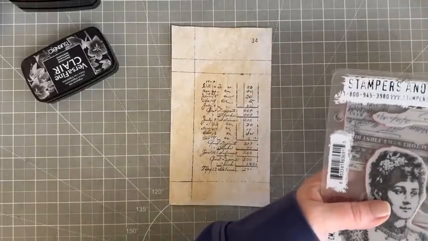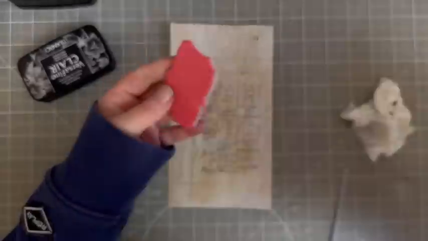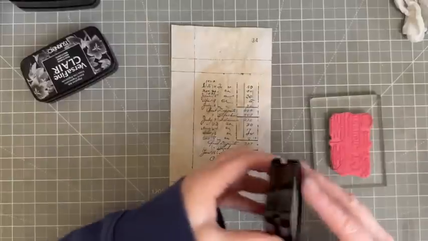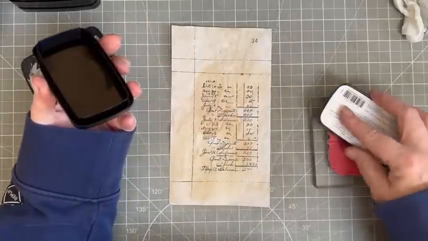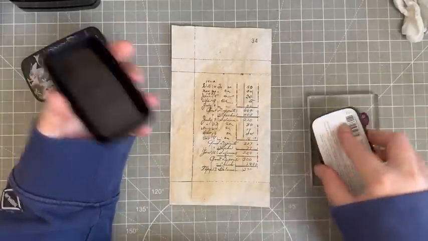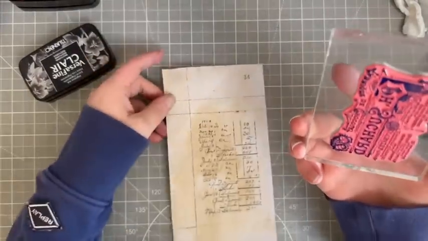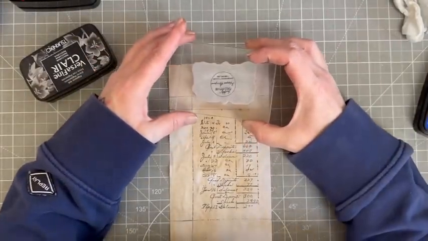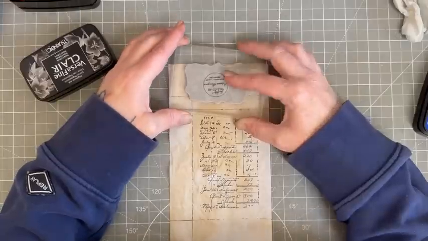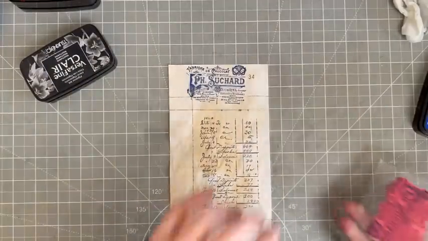And then let's get out the French market because we've got another one up here in the Bluebell. And just going to stamp this at the top, just there.